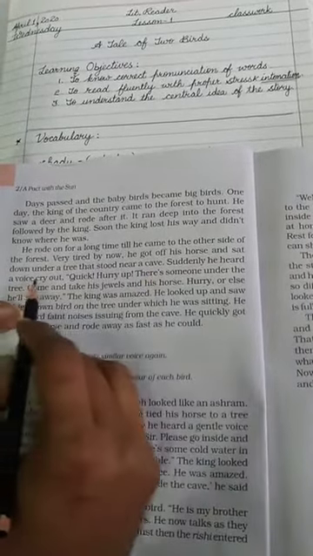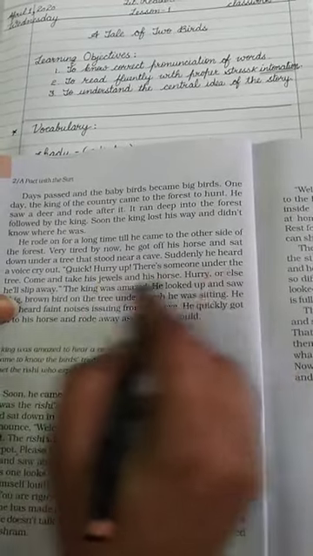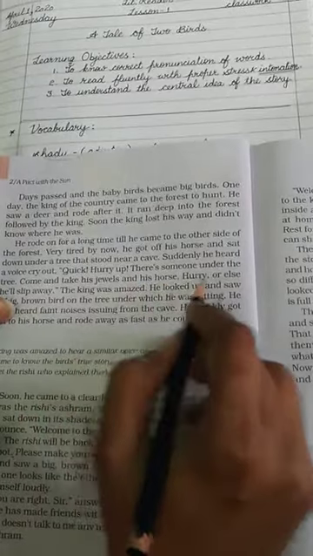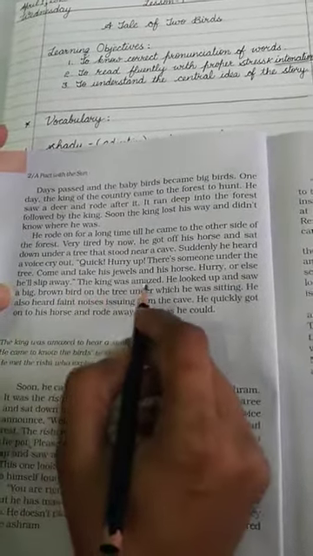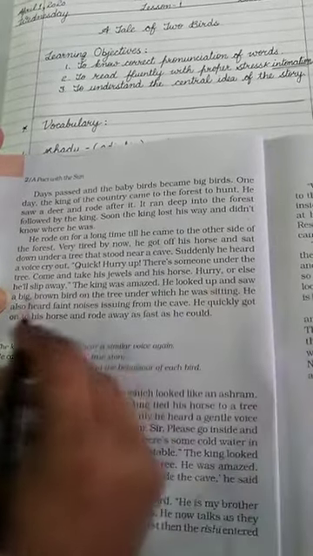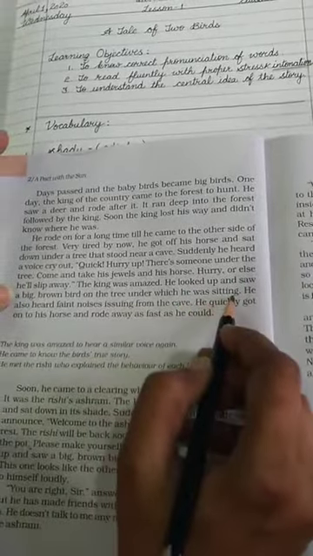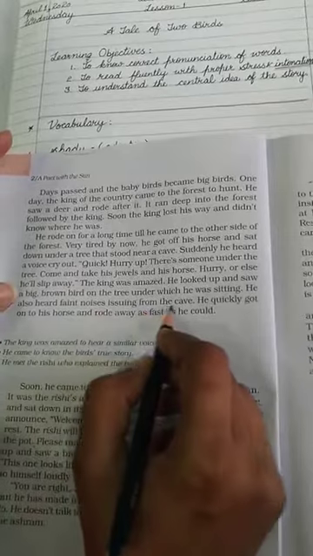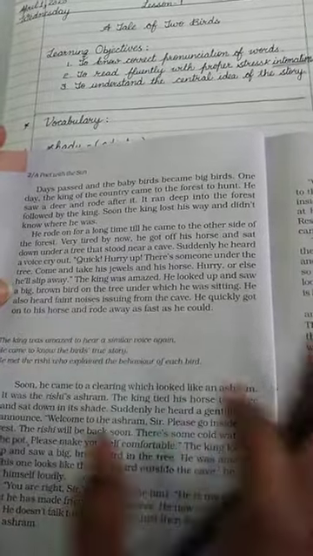Suddenly, he heard a voice cry out, "Quick, hurry up! There's somebody under the tree. Come and take his jewels and his horse. Hurry, or else he'll slip away." The king was amazed. He looked up and saw a big brown bird on the tree under which he was sitting. He also heard faint noises issuing from the cave. He quickly got onto his horse and rode away as fast as he could.